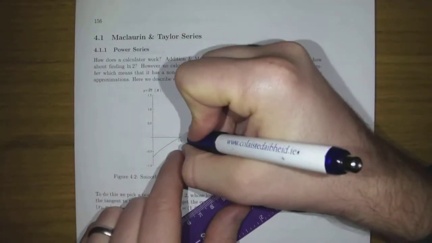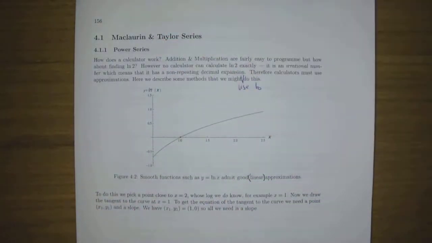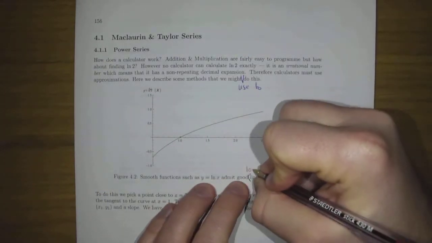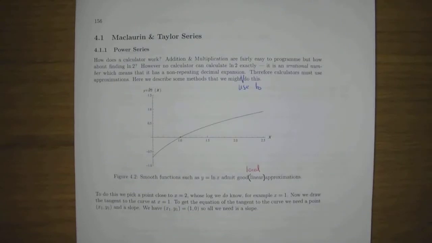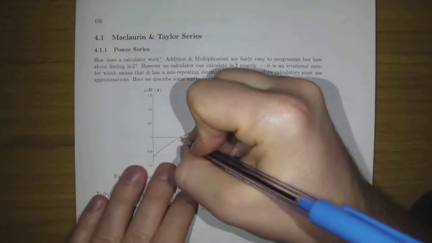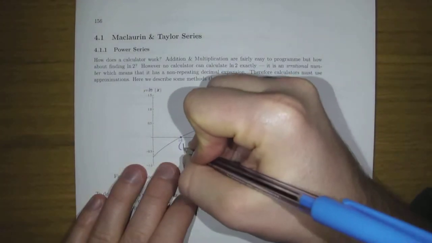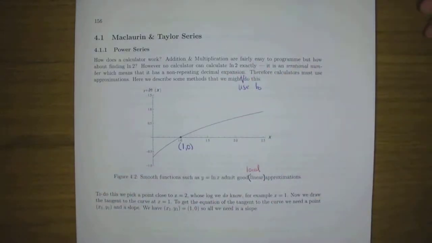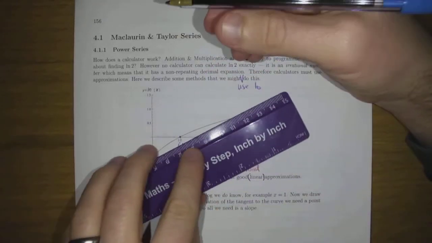Near the point I'm interested in, we could add another fancy word here: local. Local means near a specific point, for example near the point (1, 0), so local to x equal to 1. There's a line.